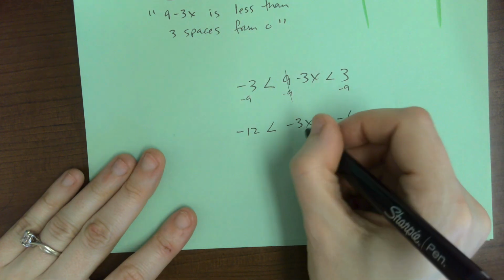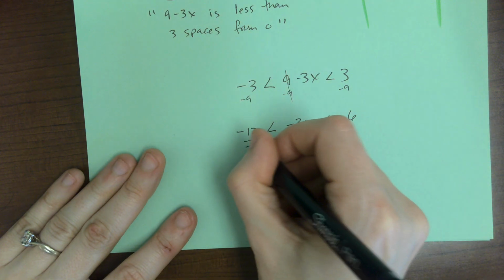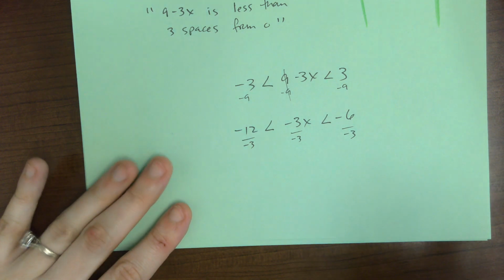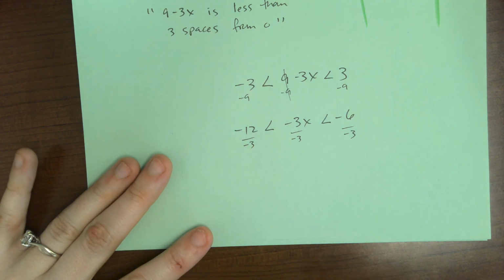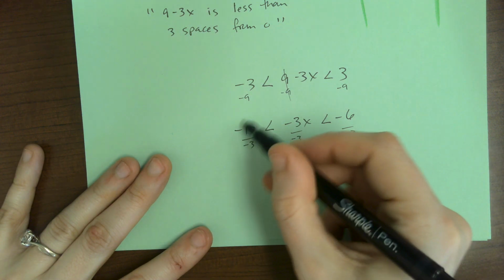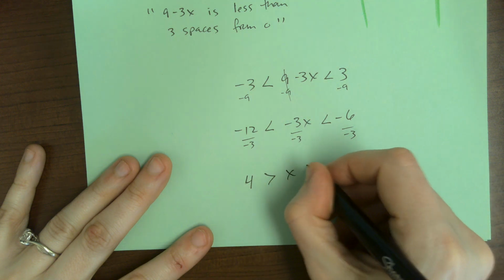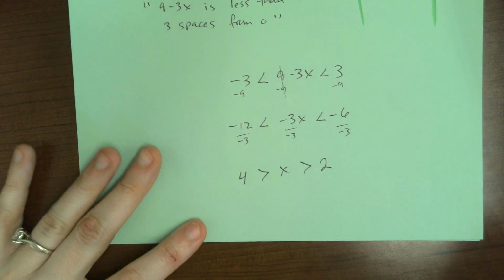Then you would divide every part by negative 3, but be careful, we're dividing by a negative, so things are going to switch order on the number line. So over here I have a positive 4. This sign flips, x, that sign flips, 2.